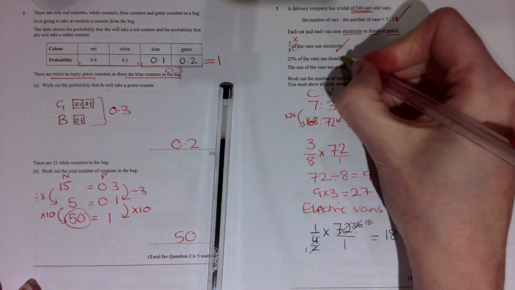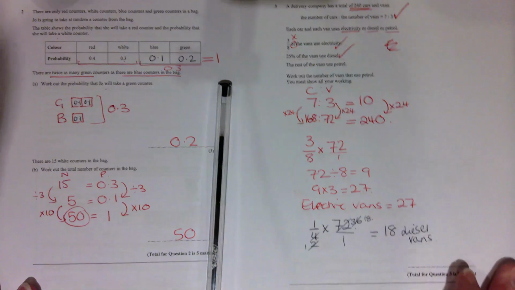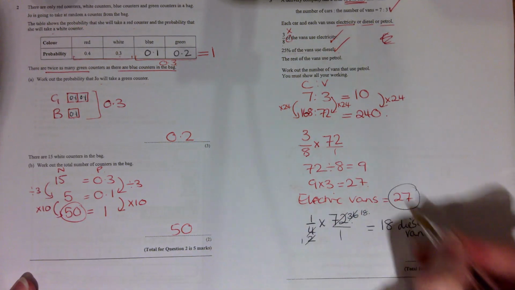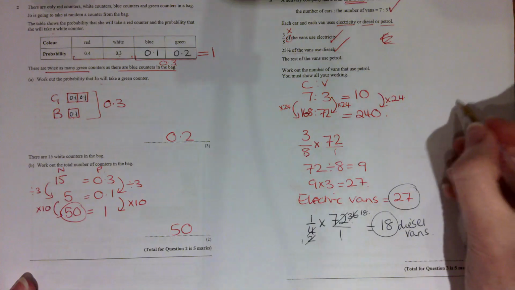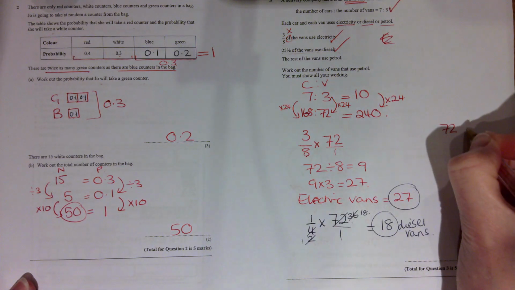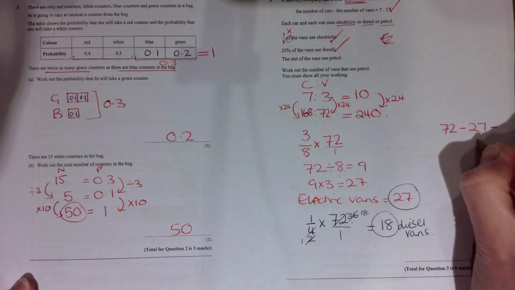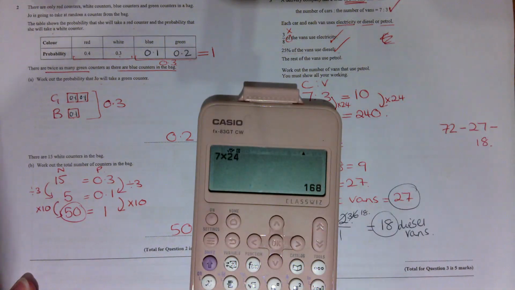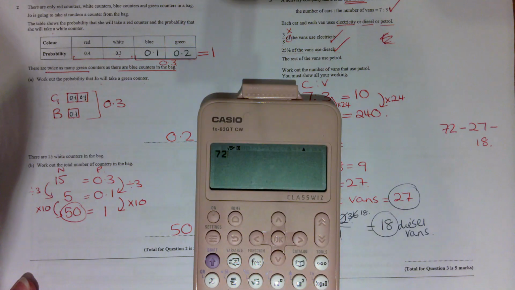I've used that, take it off. The rest of the vans use petrol, so I'm going to pause. I've got 27 and 18. So 72 minus 27 minus 18. Again, I'm going to cheat in the essence of time.